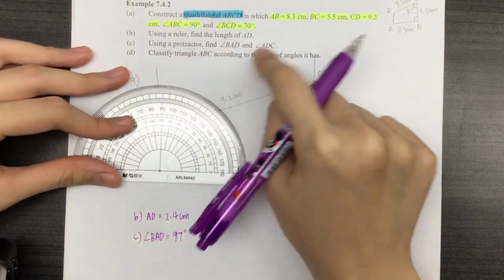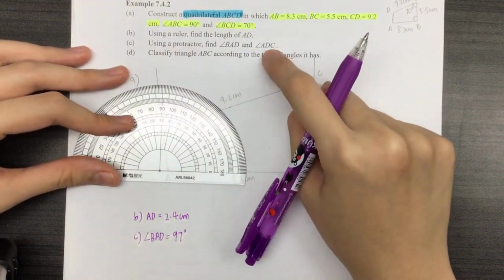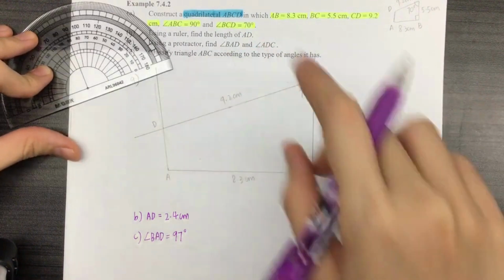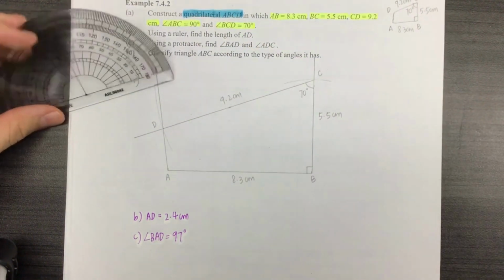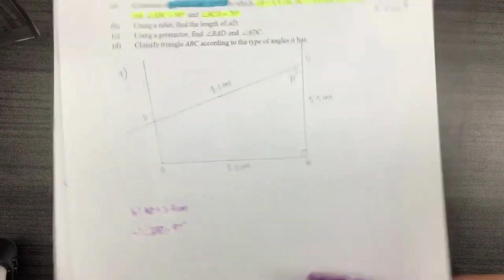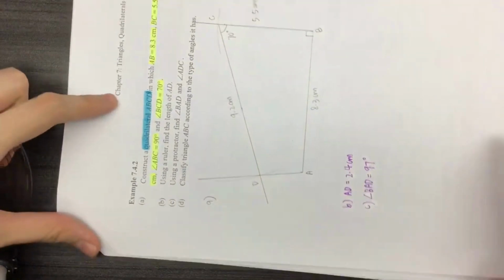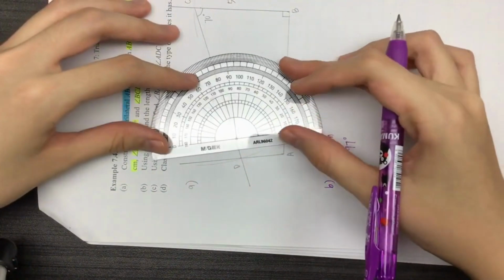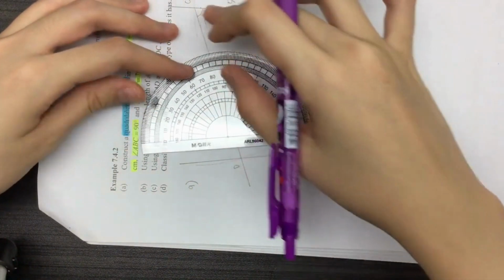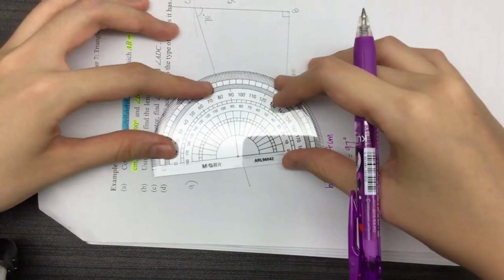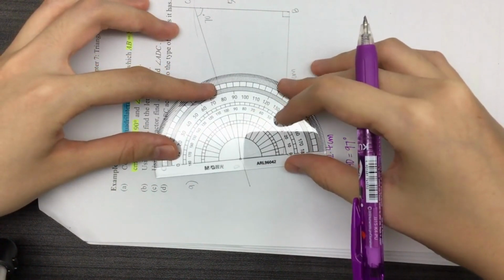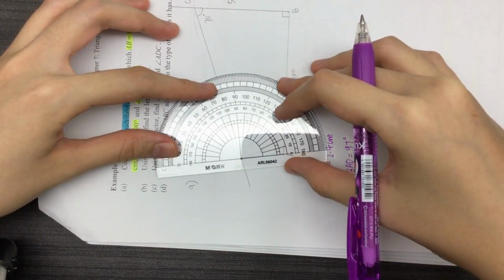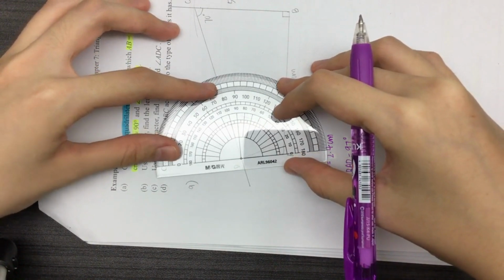And we need to find angle ADC. So it is this angle. I will rotate my paper slightly, and I'll measure my angle ADC. Please make sure the base of your protractor is aligned to AD.